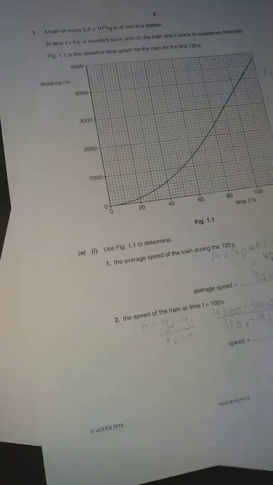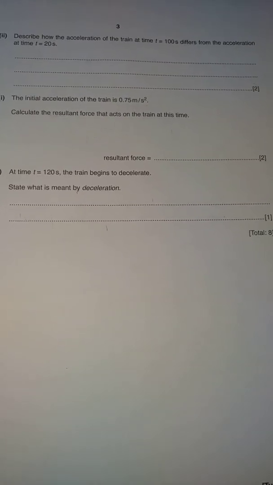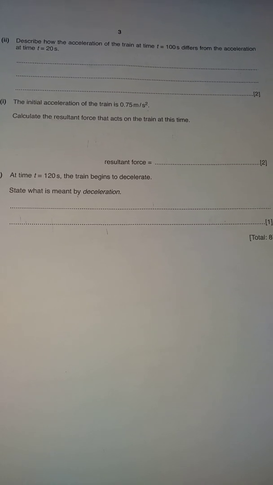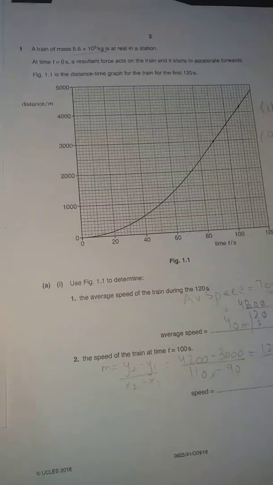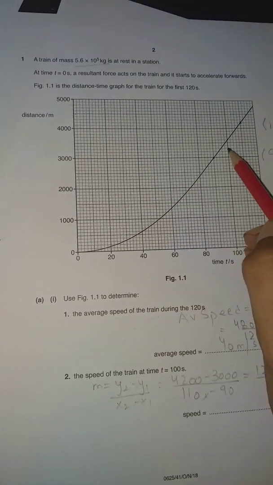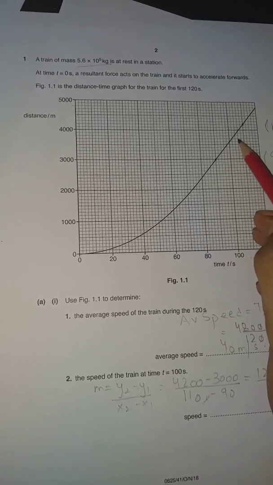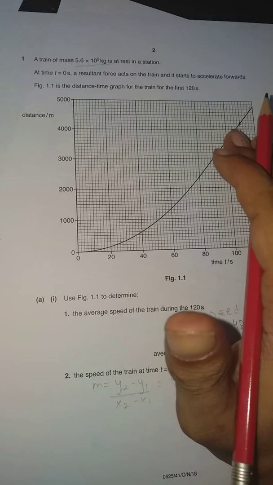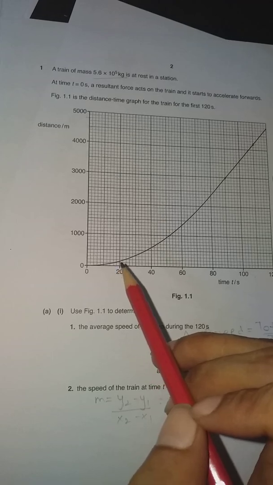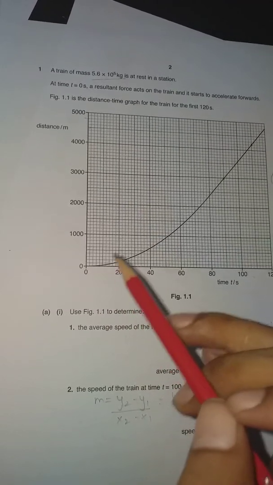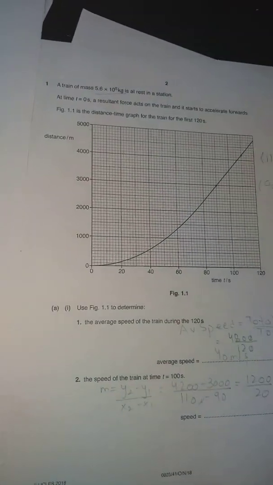Moving on to the next part, we have been asked, describe how the acceleration of the train at time t equals 100 differs from the acceleration at time t equals 20 seconds. So if you look closely at time equals 100 seconds, the distance is increasing uniformly with time. That means the speed is constant, and if the speed is constant, there is no acceleration. And at time t equals 20, the rate of increase of distance is increasing. That means the speed is increasing per unit time. That means at 20 there is acceleration present.